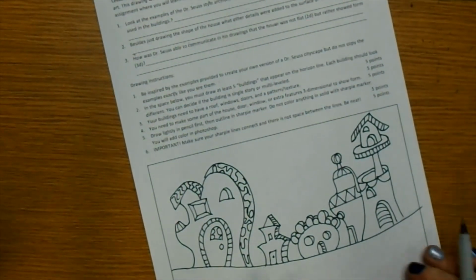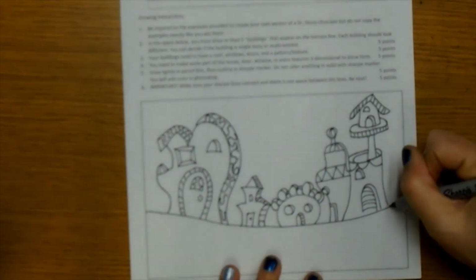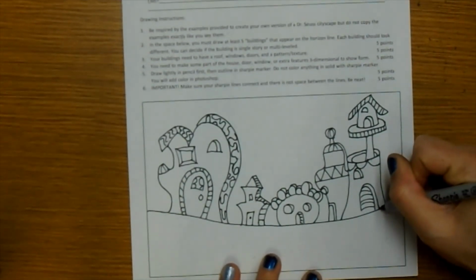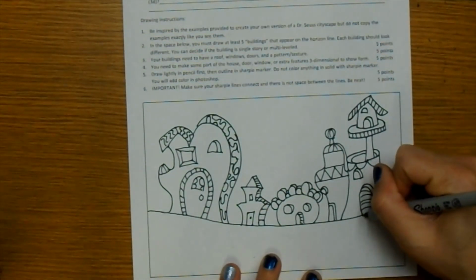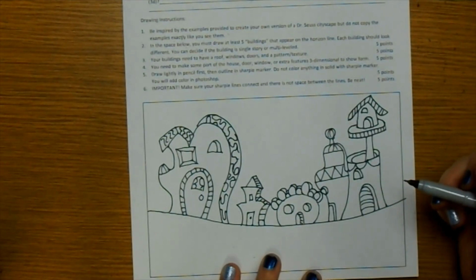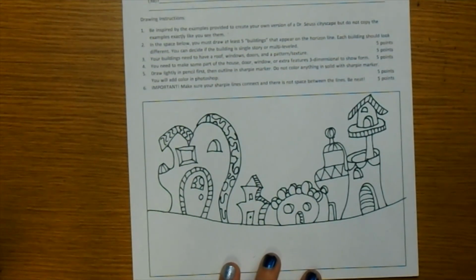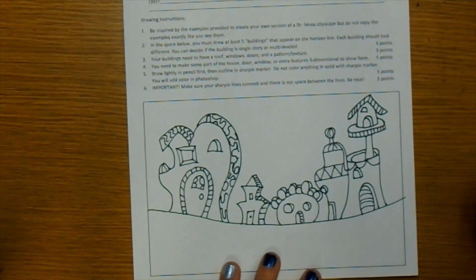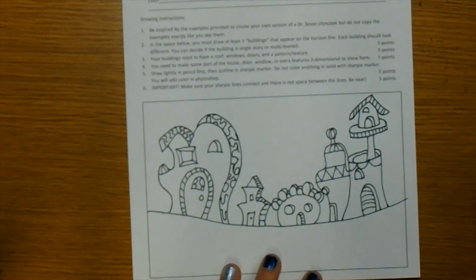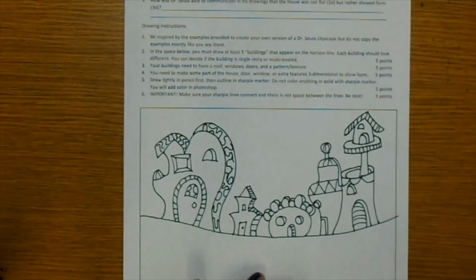So I can see, all right, here my Sharpie didn't connect to the horizon line. Right here, my door didn't connect. So I'm just going to fill in the little gaps that I see, because this will make your next step of filling it in with color in Photoshop a lot easier if your lines connect. And then when you are finished, make sure your name is on your assignment and then turn it into the turn-in tray.